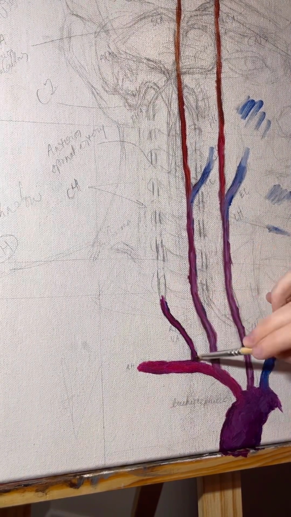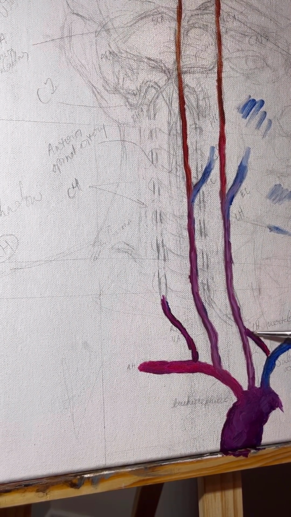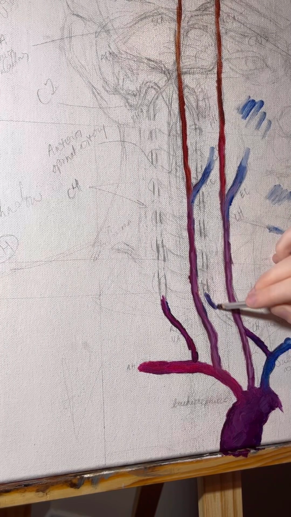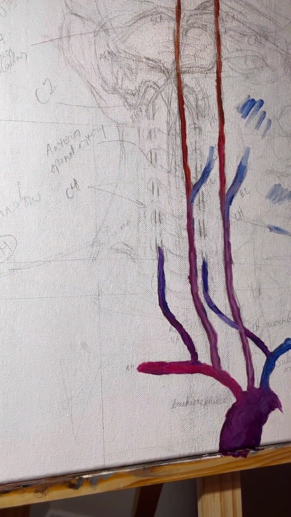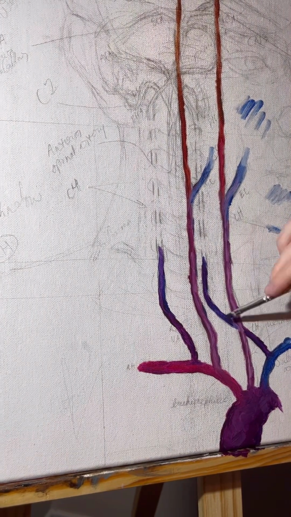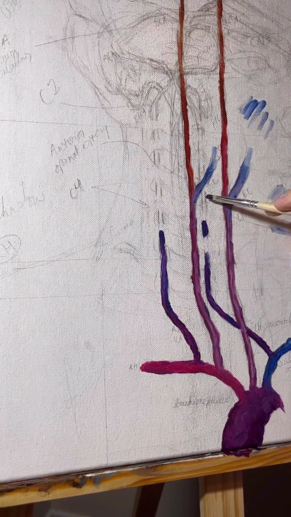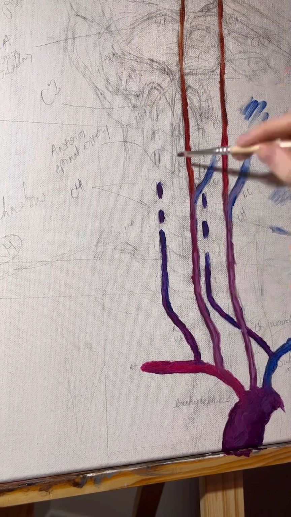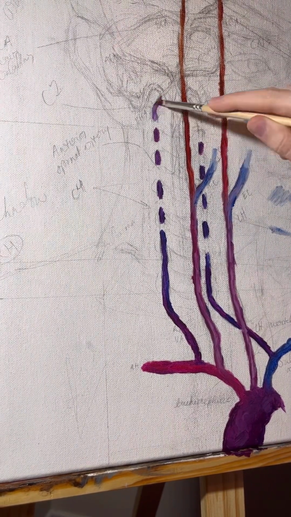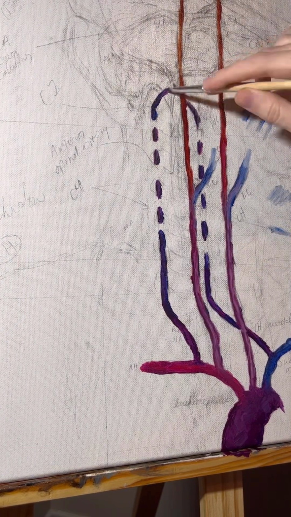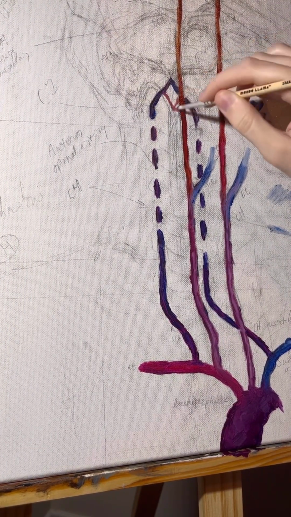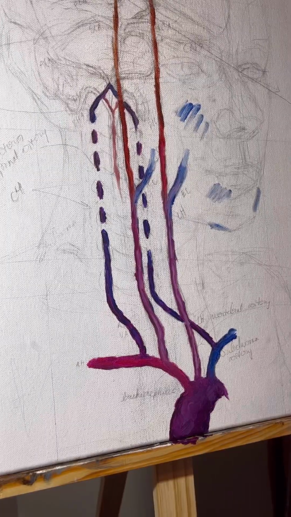I then painted both vertebral arteries in a dark purple. The left vertebral artery originates from the left subclavian artery, which, again, was in blue. The right vertebral artery originates from the right subclavian artery, not the brachiocephalic trunk. Also now pictured in the light pink is the anterior spinal artery.